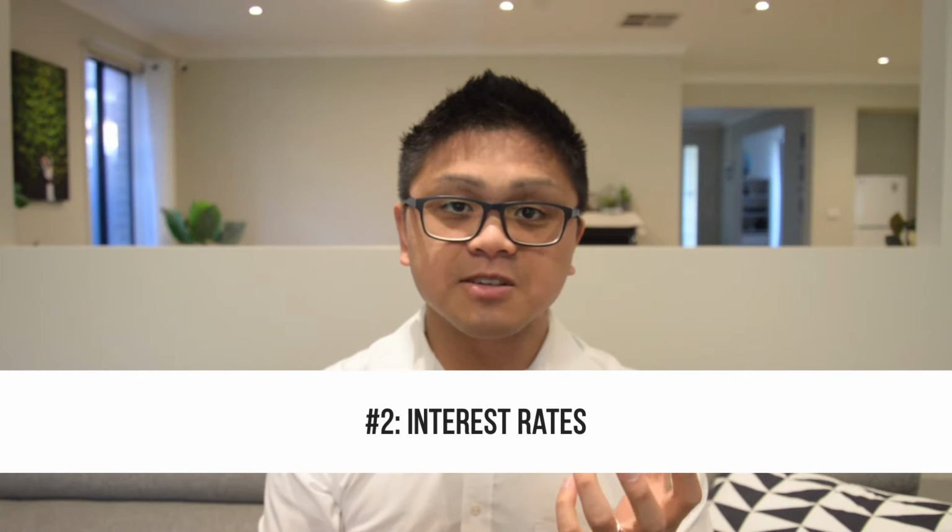Now the next consideration is interest rate. Think of interest as a fee that you spend to borrow money. This is typically in the form of a percentage, and so the higher the interest percentage, the bigger the fee it will be to borrow that money. The typical interest rate at the time of recording, which is now, is around 2 to 4%.